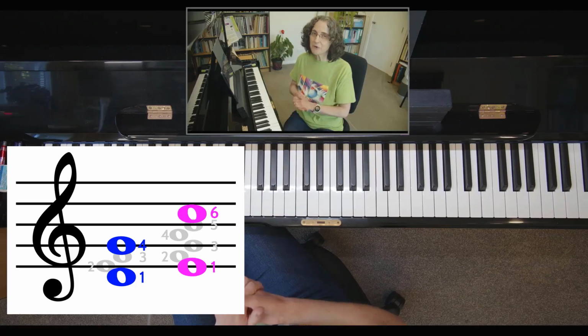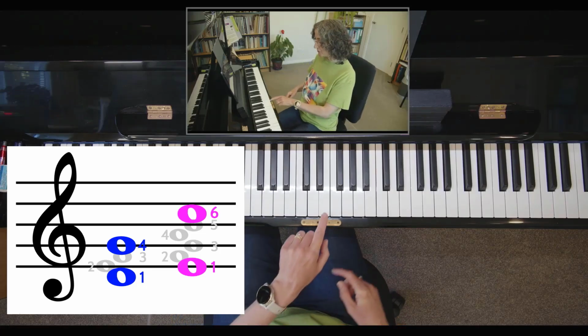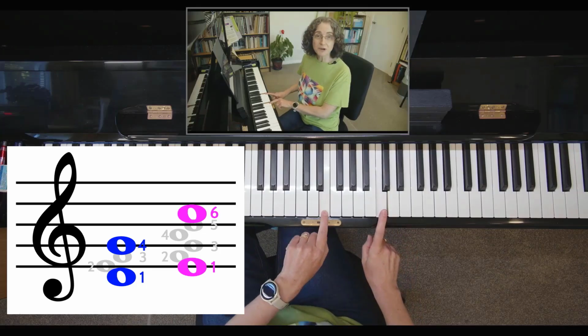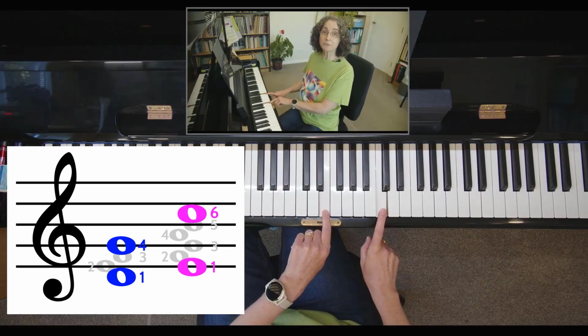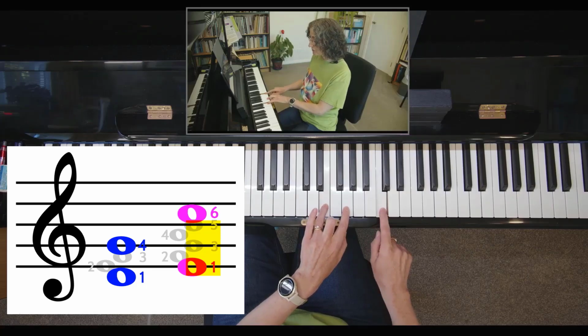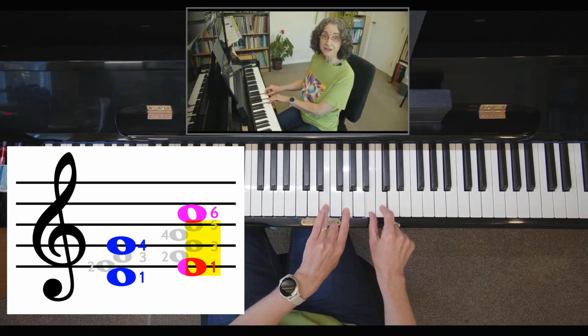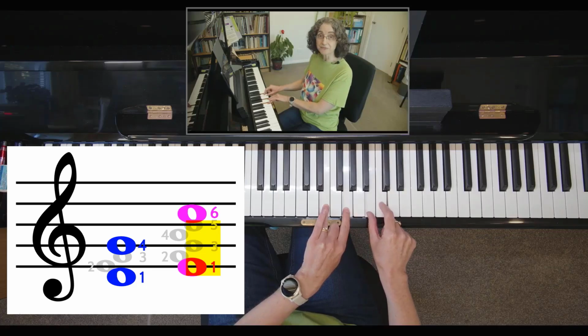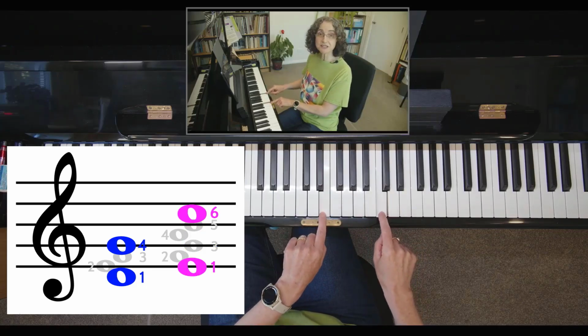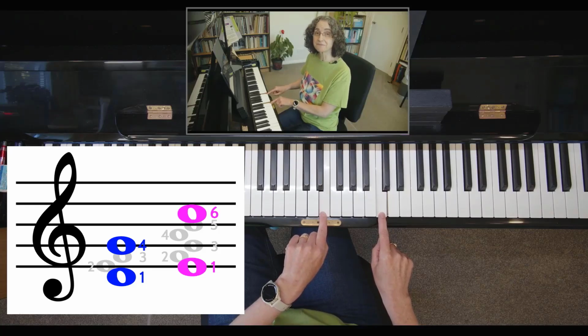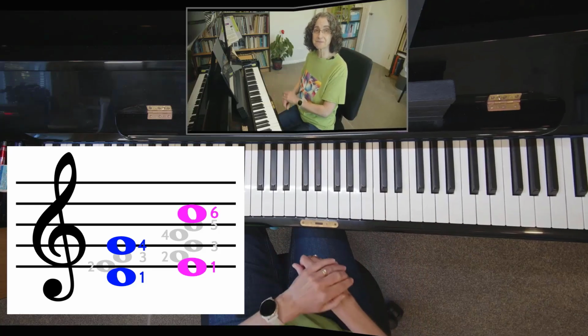We can do the same quick equation on the pink interval. Recognise your skips up from the bottom note. 1, 3, 5. And the top pink note is sitting immediately above, giving us the full interval distance of a sixth.